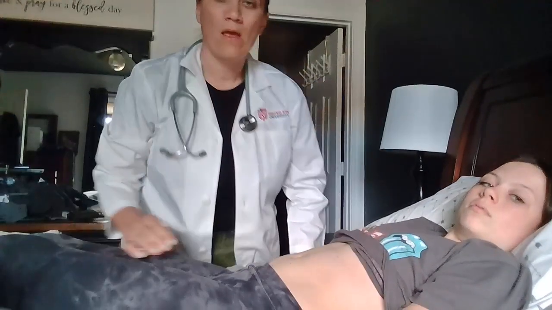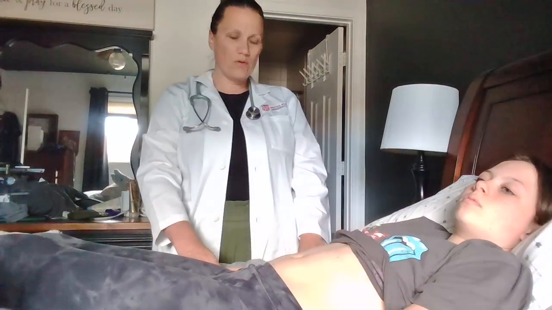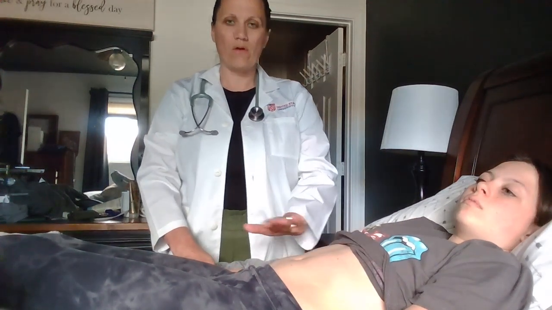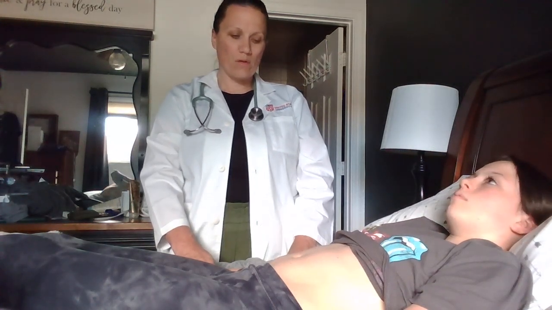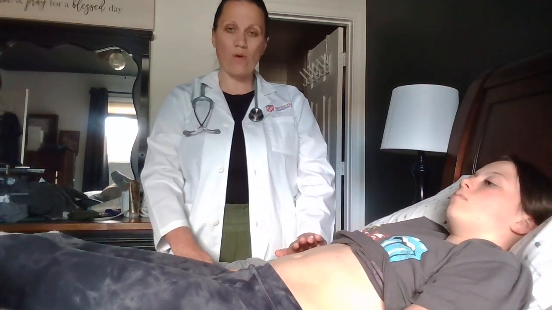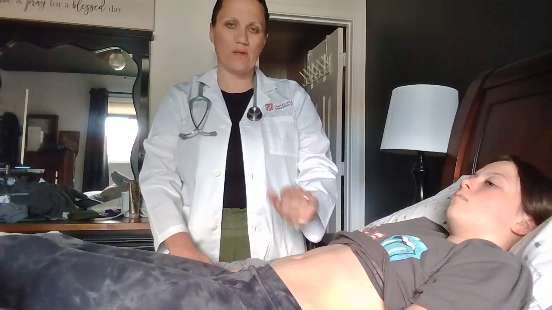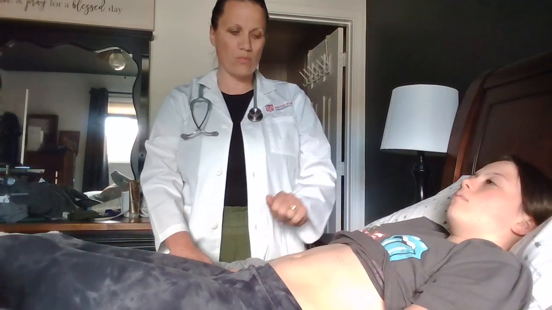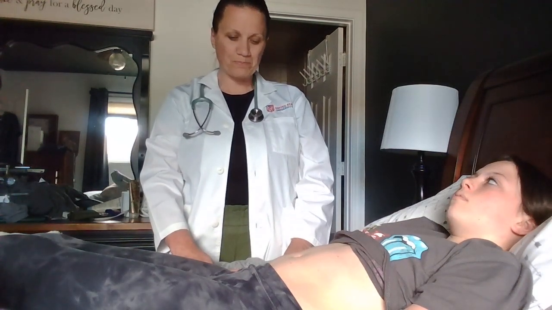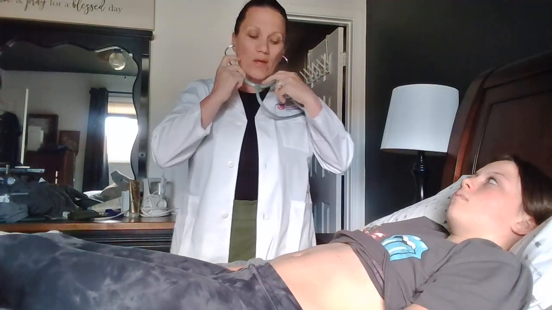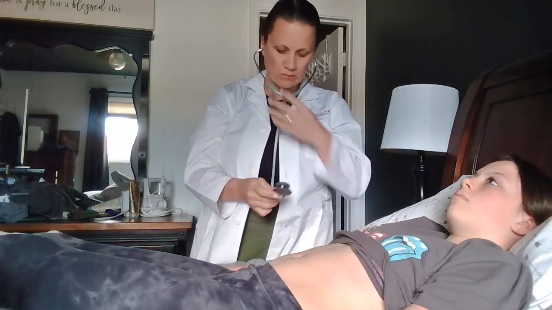Next, I'm going to lower the camera a little to get a better view. We are going to now do auscultation of her abdomen, making sure to address all four quadrants to hear for bowel sounds. During this, we will also be listening for a rub from the liver or the spleen as well, and listening to the aorta, making sure there is no bruit noted. So we will begin with our auscultation. Starting in the right upper quadrant.